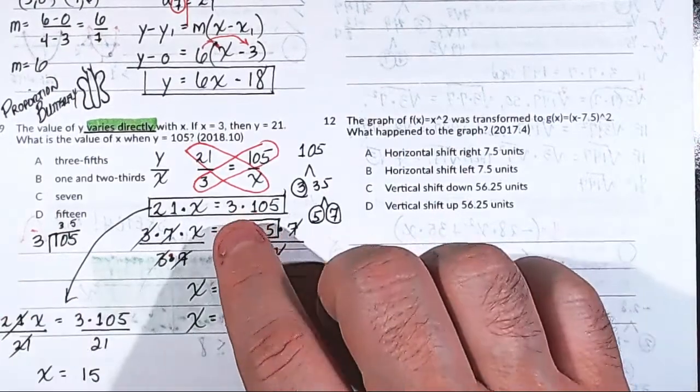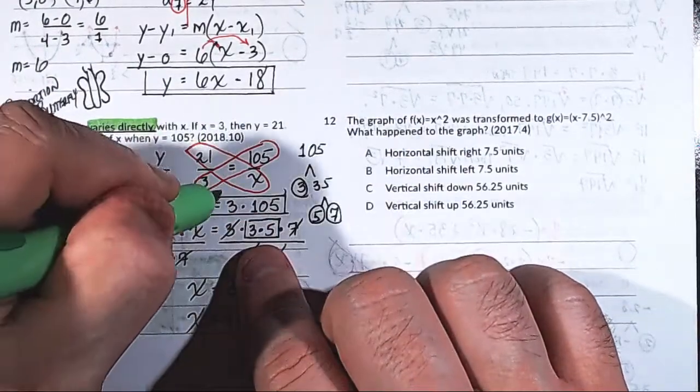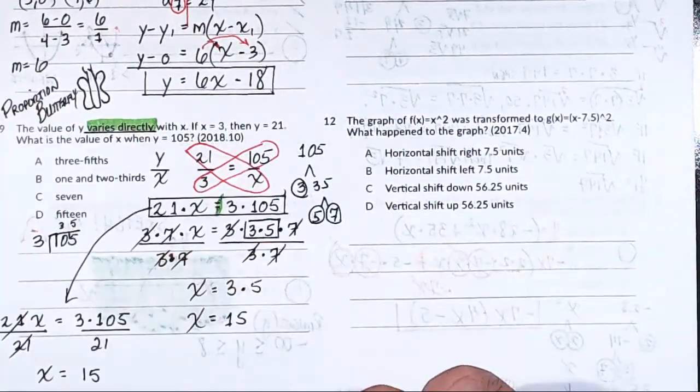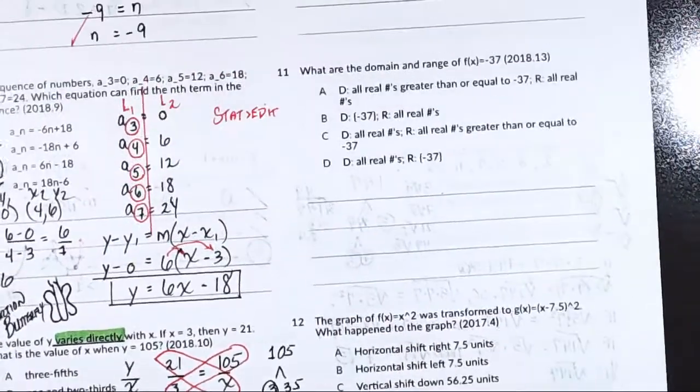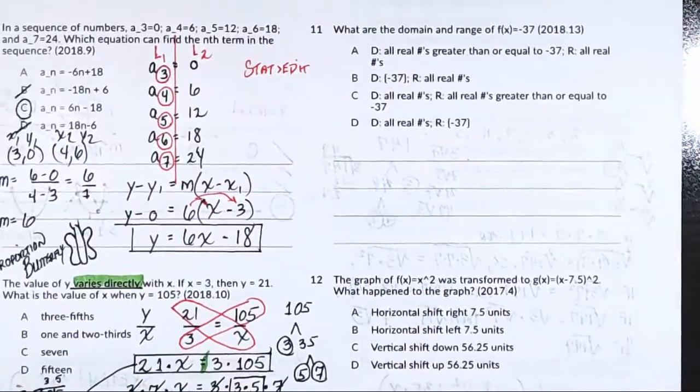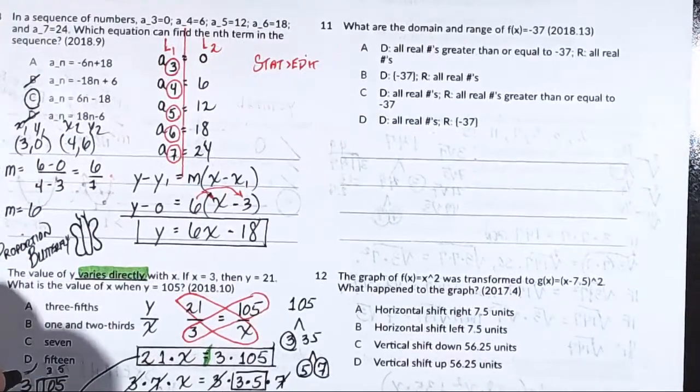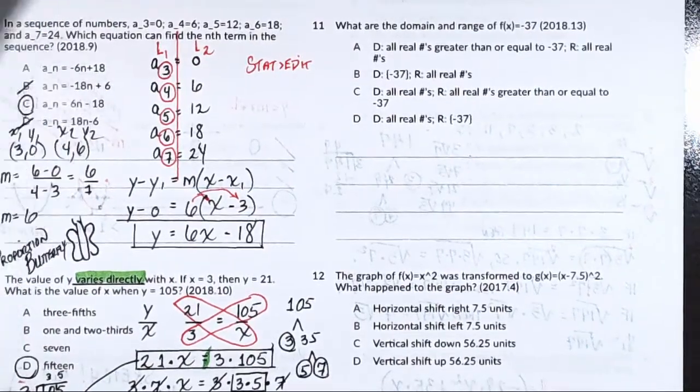You could also put the left side in y1 and the right side in y2 and use second trace 5, enter, enter, enter, to find the intersection of those two. Okay, in any case, you'll figure it out. All right, so the answer I should have circled was D, 15.